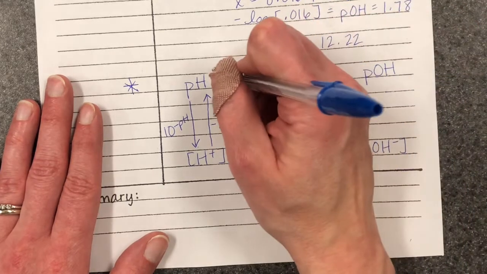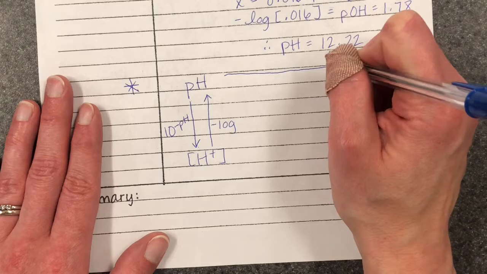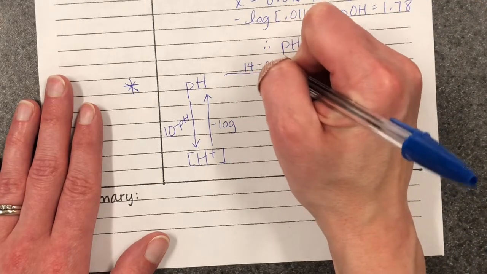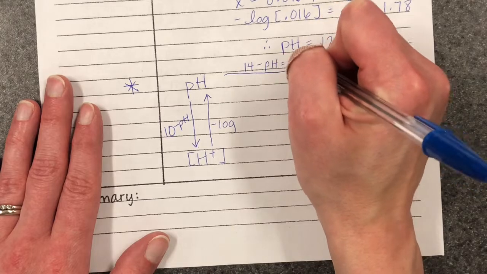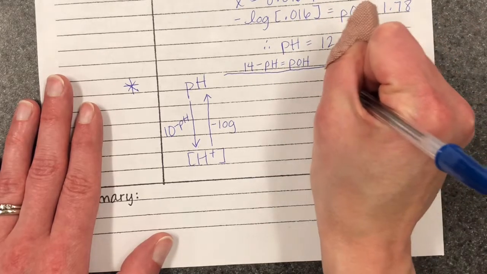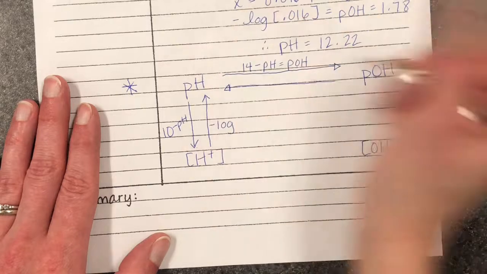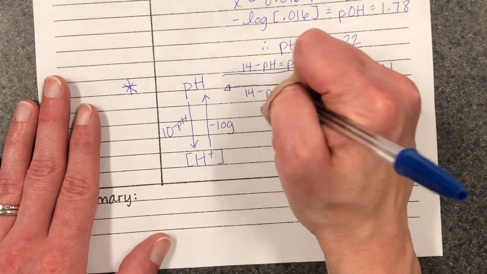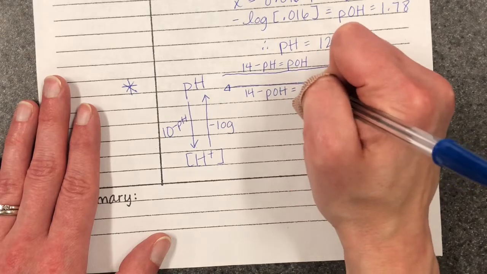We know that if we have the pH and we want to calculate the pOH, we can do 14 minus the pH, which will give us the pOH. And if we want to go the opposite way, we do the same thing. It'll be 14 minus the pOH this time, and that'll give us the pH.